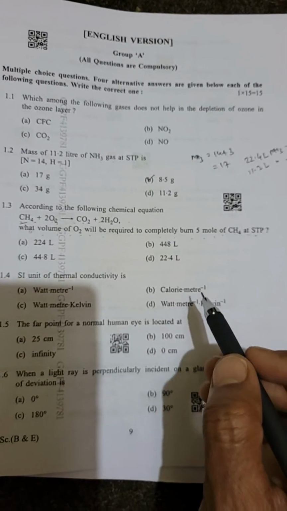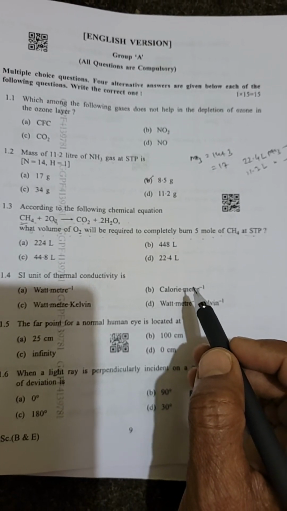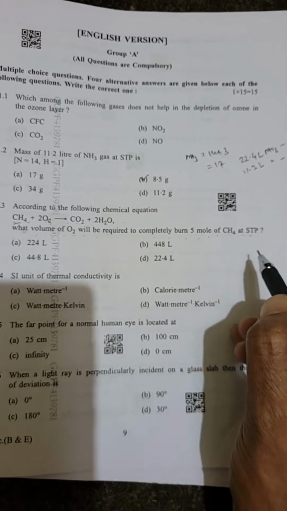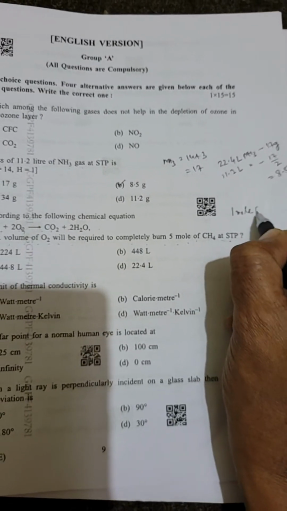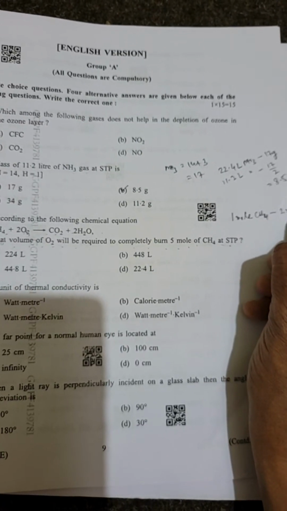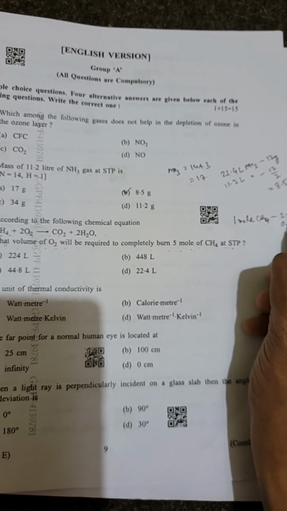So 1 mole of methane requires 2 mole of O2.